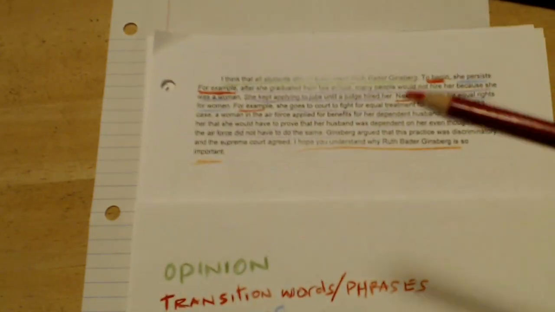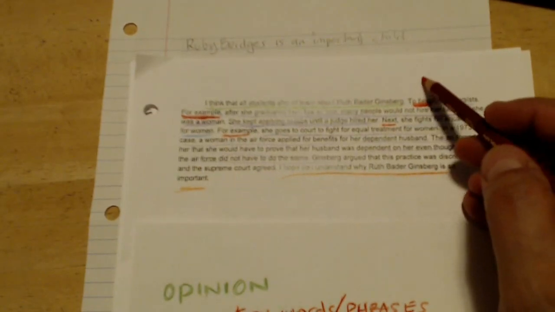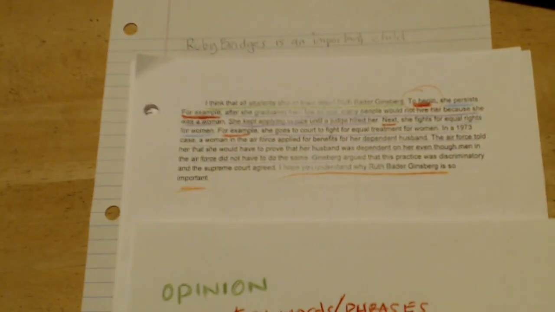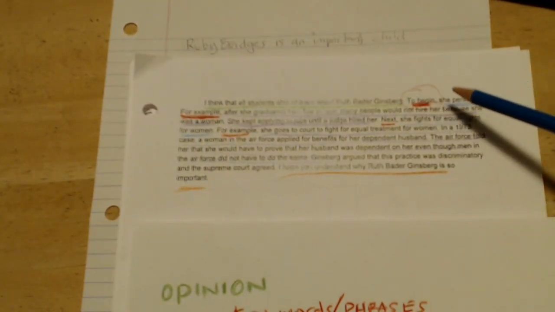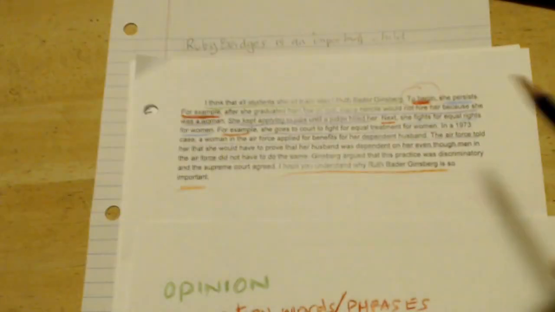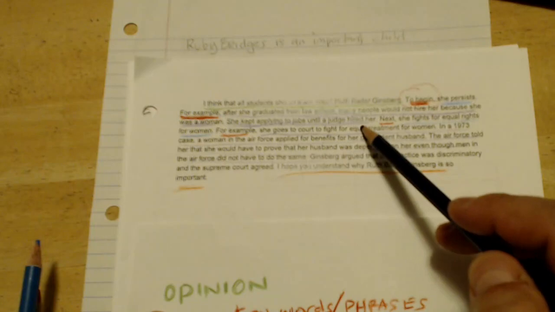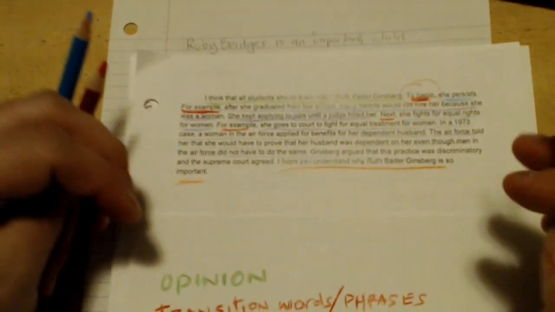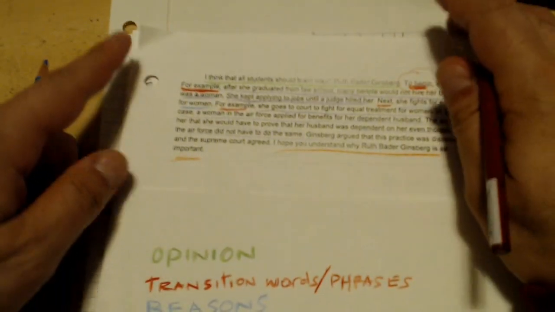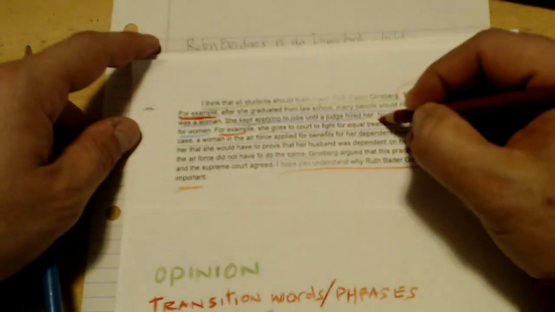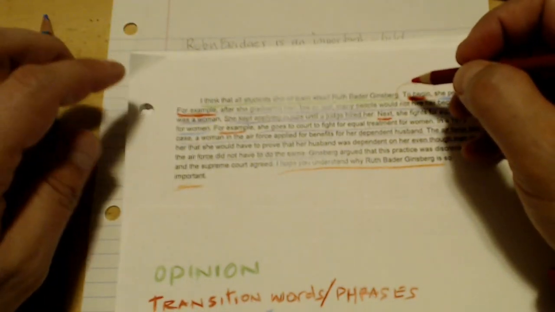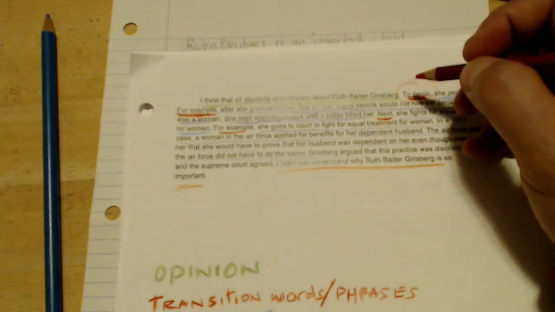The first transition word, remember a transition word or phrase is something that ties together our sentences. Our first reason, which we did in blue, and in purple, are examples and details. Let's look at the second half of this paragraph. We start off with the transition word, next. Next is a good one. You could also use second in this case because you know this is the second part of your reasons.